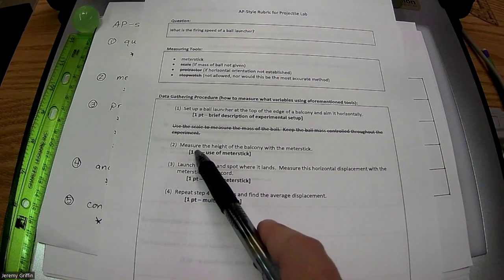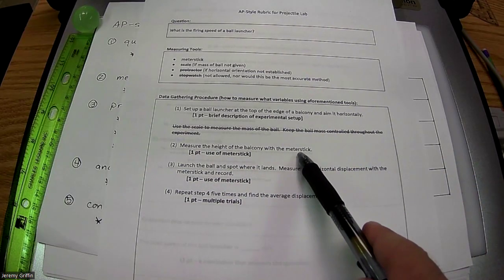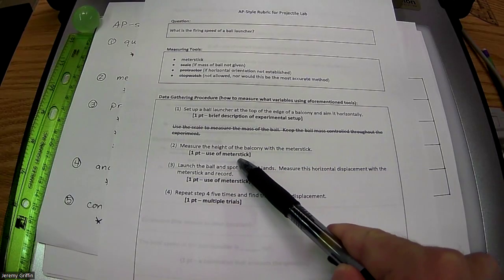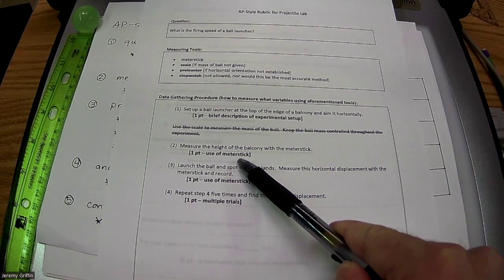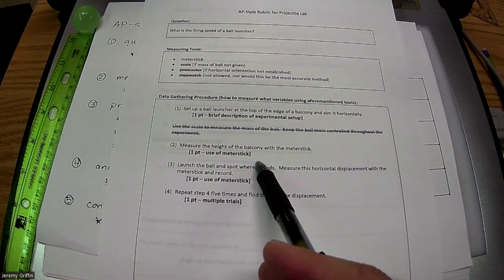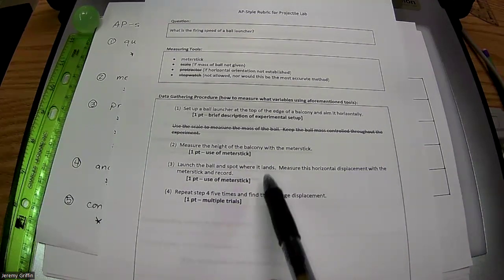Second point is measure the height of the balcony with the meter stick. All right, so I use the meter stick to measure the balcony height. Boom. Walking around, I think most of you guys got about 4 meters or so. So you guys get pretty close to 4 meters, right? So some of you guys used different heights. Some of you guys went halfway or something. That's okay too. Yeah, different little stuff.